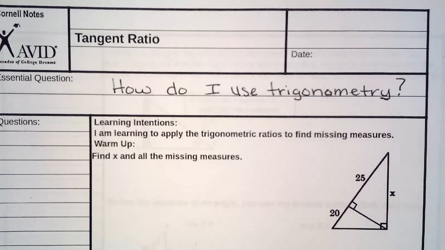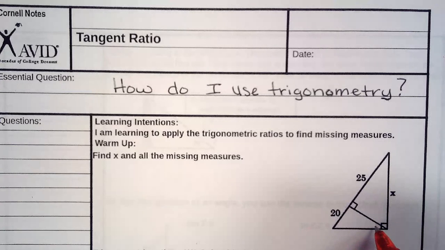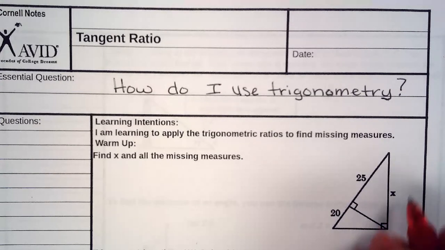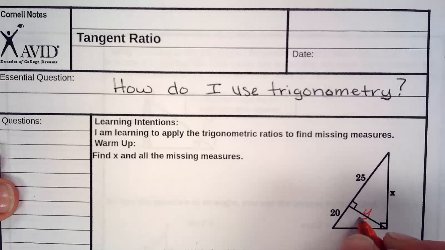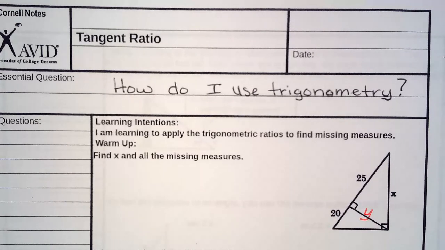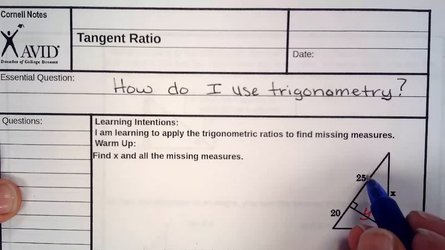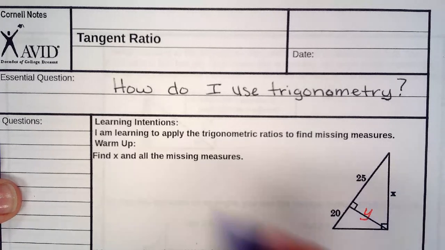Well, I do hope you tried. So the first thing I'm going to do, I need to find a second leg on this triangle. So I'm going to call this y. If you remember about the geometric mean, 20 over x, my short side over my long side, equals my short side over my long side, y over 25.